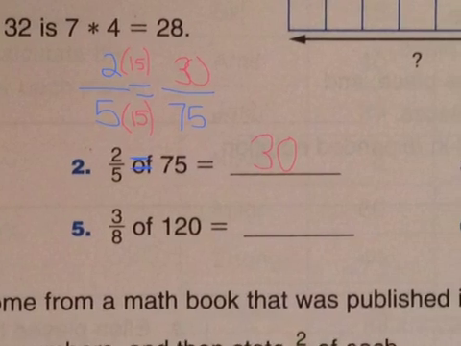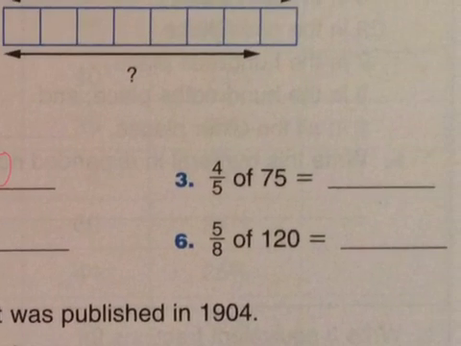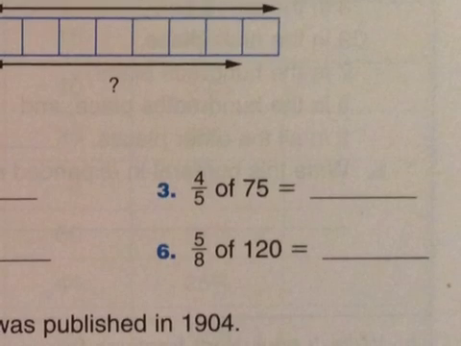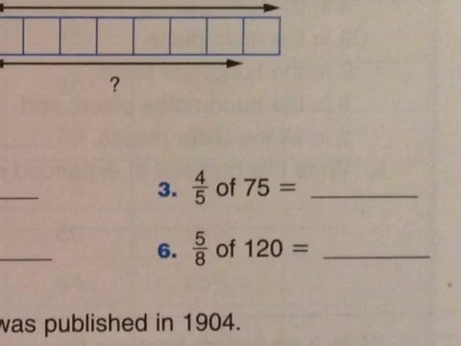For the third question, let's try the other method. Let's try the method where we divide and multiply. We take this route this way, and we're going to divide by 5, and then we go this way and we multiply by 4, and that'll give us our answer.